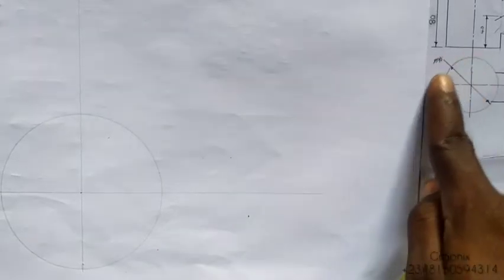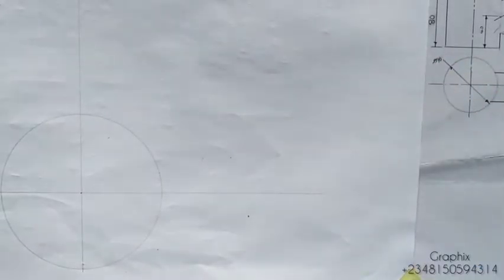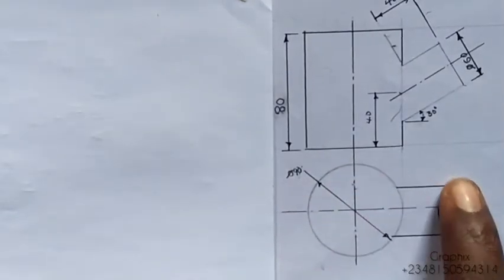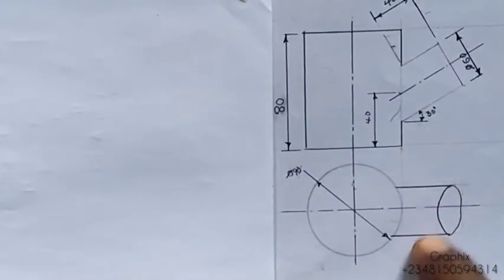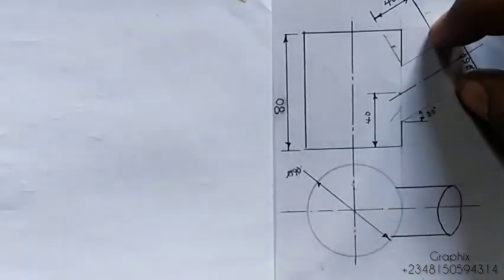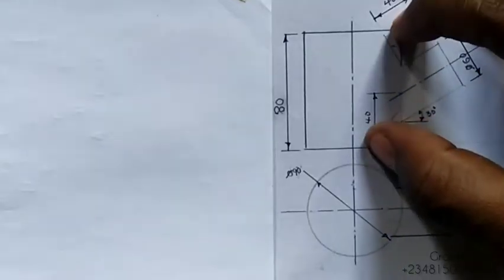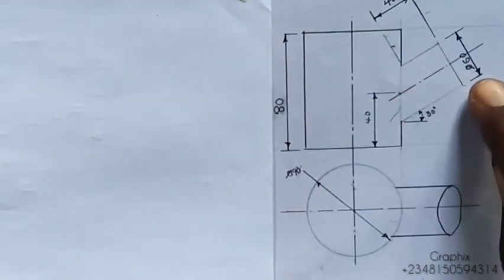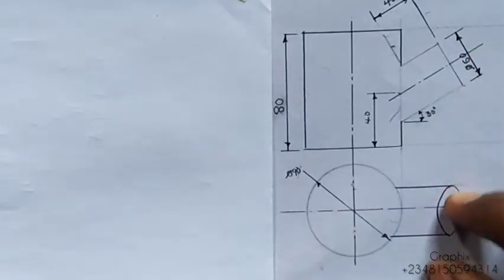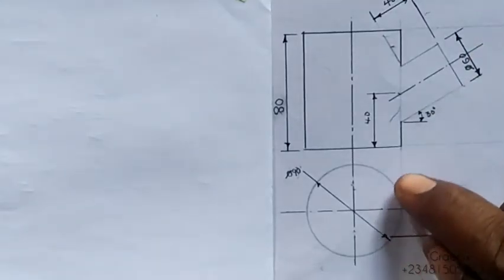Now the next thing I'll do, I will have to get this other aspect here. I've drawn the circle. I need to get the smaller cylinder diameter. Because the plan and the elevation are the same, we are given the diameter of this to be 60. So I need 30 to get 60.